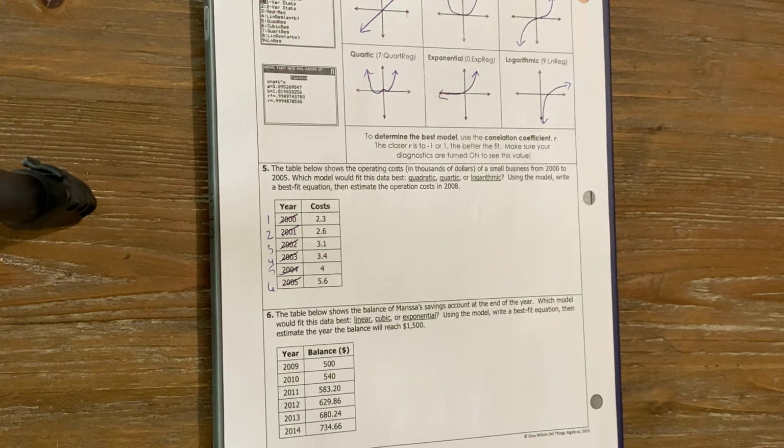2.6, 3.1, 3.4, 4, and 5.6. Okay, so then we go to stats. We go over to calc, and first let's check quadratic. So we're gonna go down to QuadReg, hit enter, enter through.